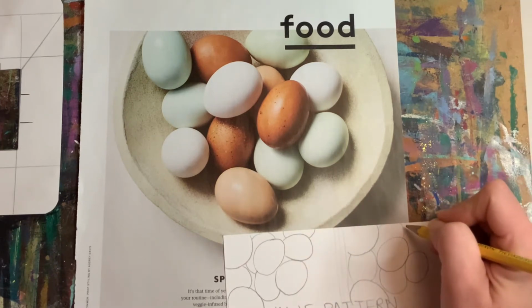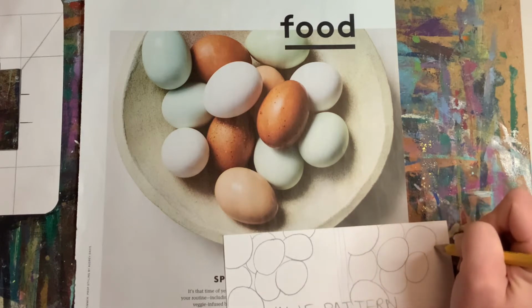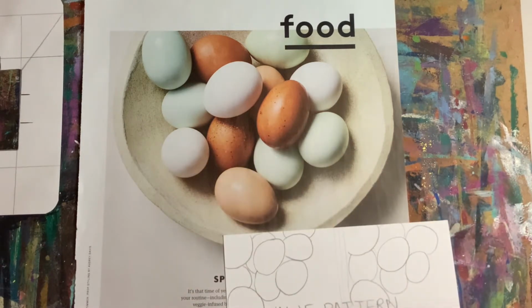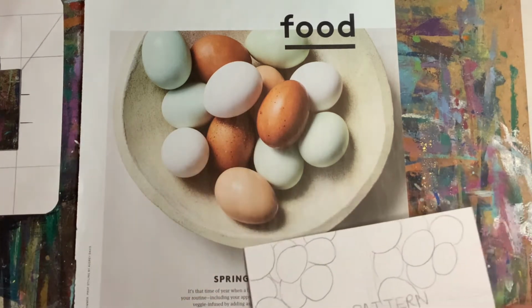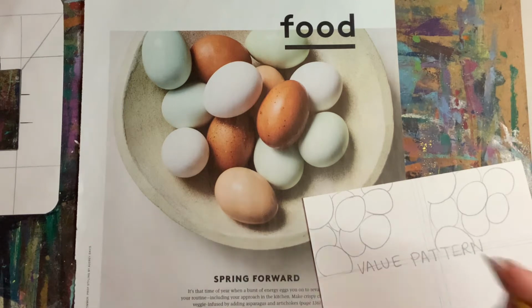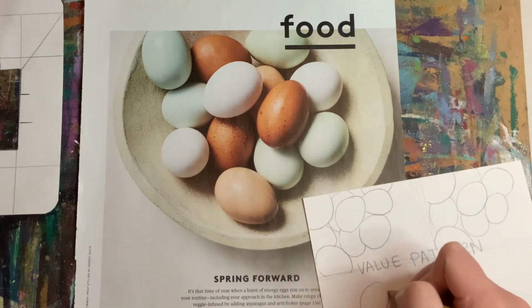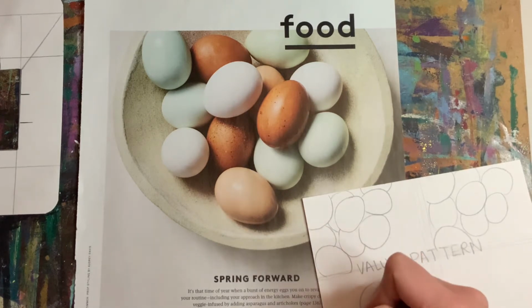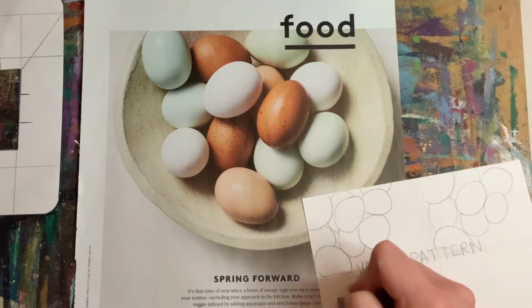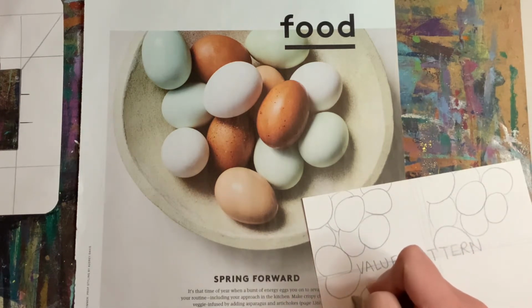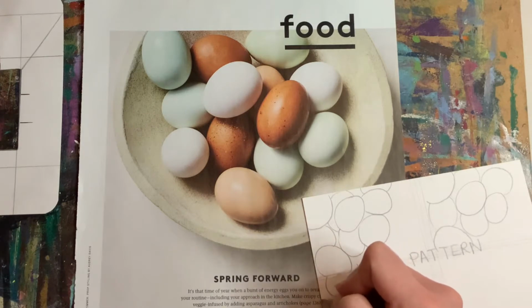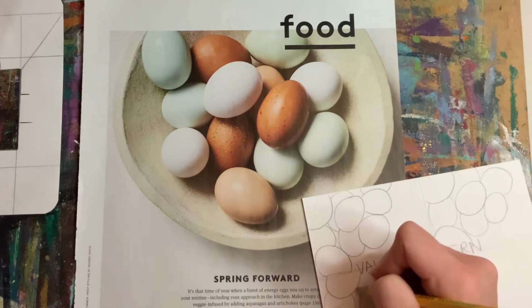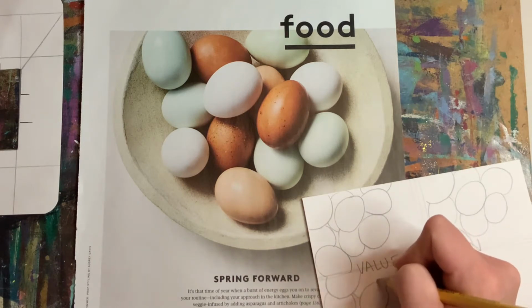Of course, the easiest way to see value is to just photocopy your picture, your reference photo, in black and white or grayscale. But if you don't have a photocopier handy, you can always just squint your eyes and work it out that way, which I think is a good practice to do anyways. It's going to train your eyes. But all we're going to be looking for here as we create value patterns is the darkest darks, the lightest lights, and in between that is your midtones.